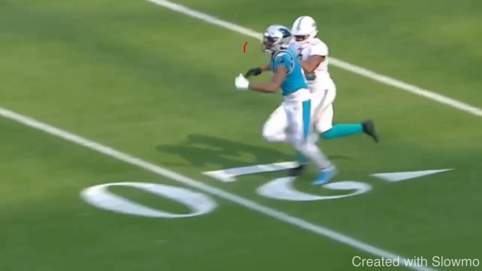But as soon as you start to raise that pad level like this, you're going to start to slow down. You're going to start to chop your stride, and that DB is going to slow down when I slow down. That DB is not going to run past me if I'm not running hard. So we have to make sure that we understand that principle. I'm not raising my pad level up to slow down. I'm using my hips to slow down. I'm not slowing down to make a break. I'm using that violent change of direction to slow down.